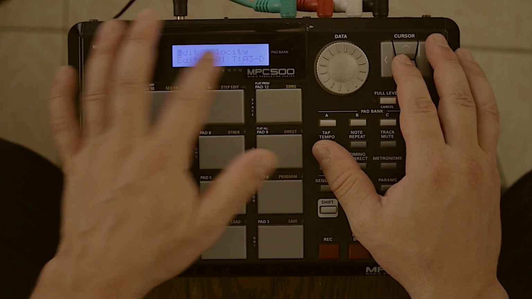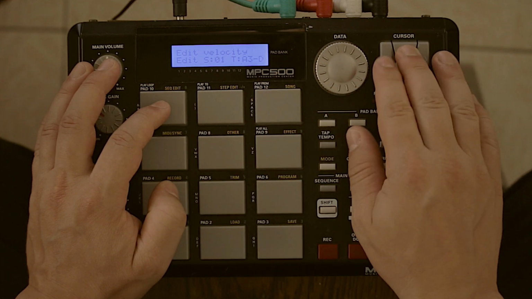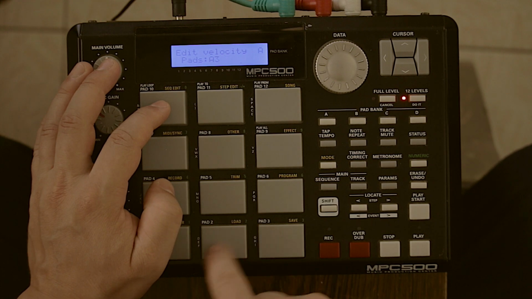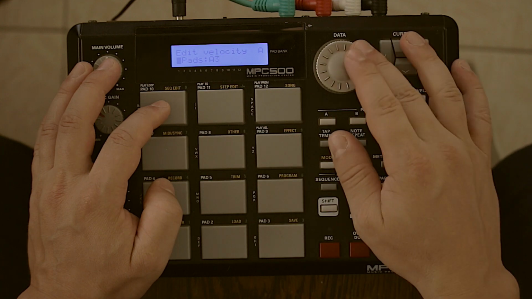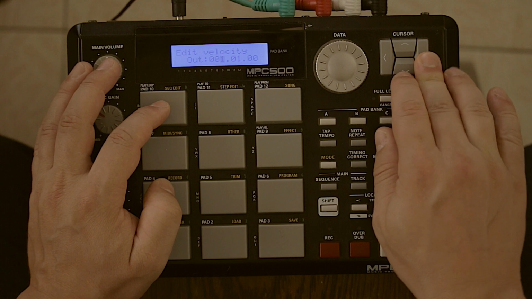You can edit the velocity right here. Sequence 1, track A3. Edit the velocity, right? So the pad, it's pad. Make sure you only have the pad that you want selected, A3. Okay, and the initial and the end.